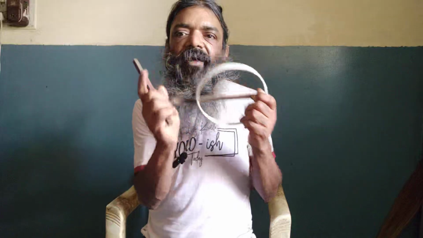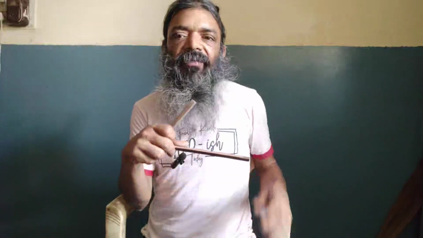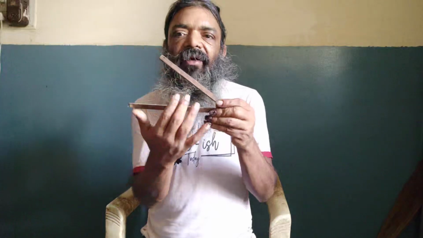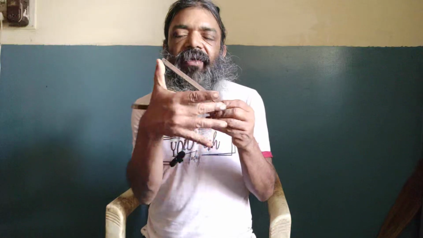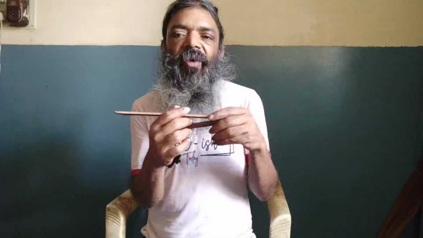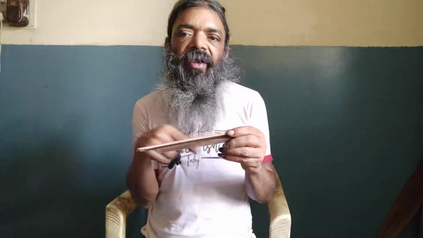Now, this is the angle theta. This is the radius. Theta is changing. Radius length is the same. In that fashion, it forms 360 degrees and it forms a circle.